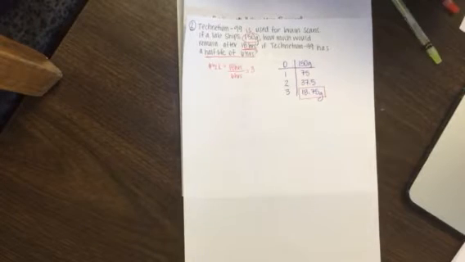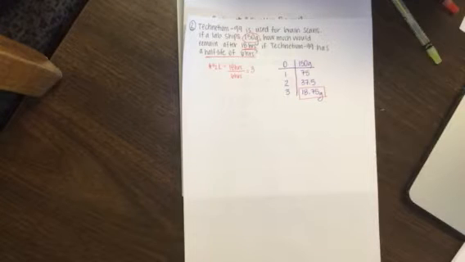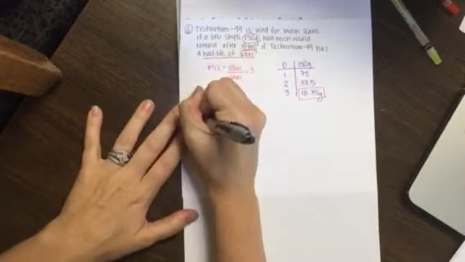All right, question on a quantity. Everybody good with how we get the half-life and the chart? All right, so then the next one is dealing with time.